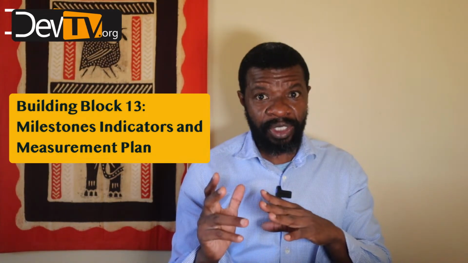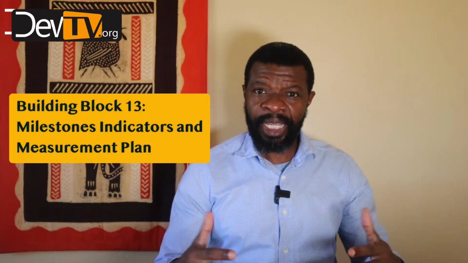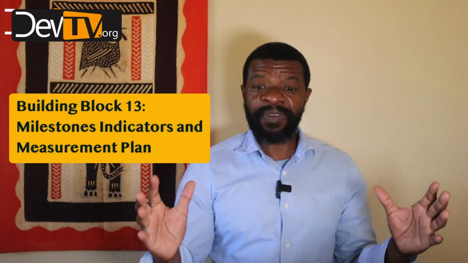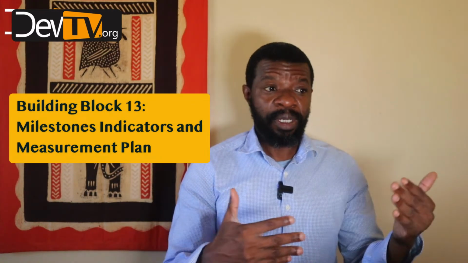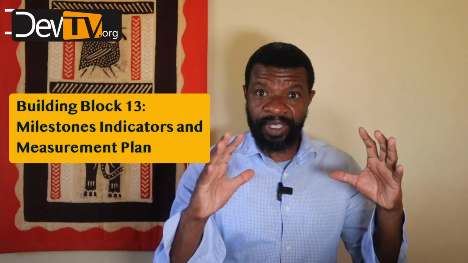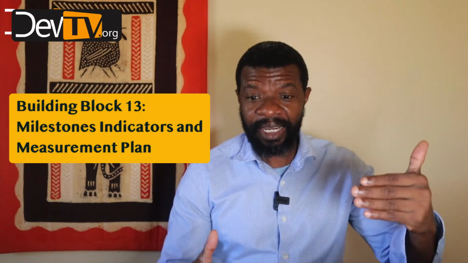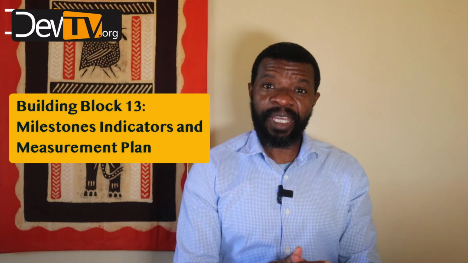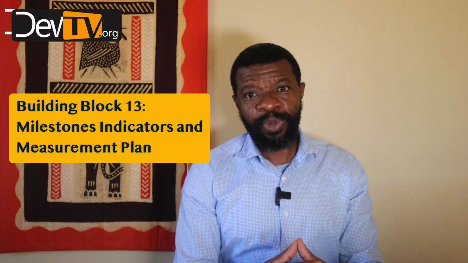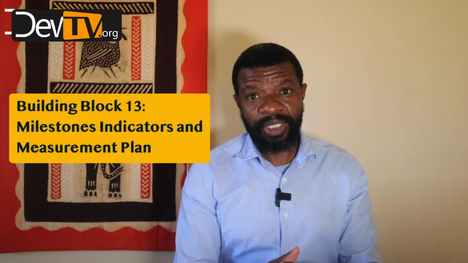We do that in resource chains, but because you're trying to communicate a whole intervention, all the elements of an intervention, with whether your colleague, your partner, or your donor, it's important that you put all of this in there so people are very clear exactly what needs to happen. So these are the 13 building blocks of the intervention generation canvas.